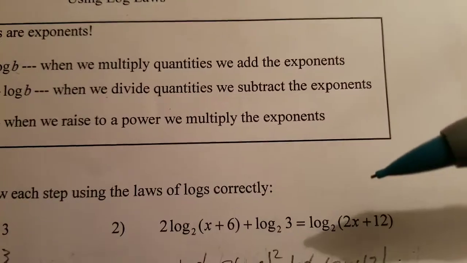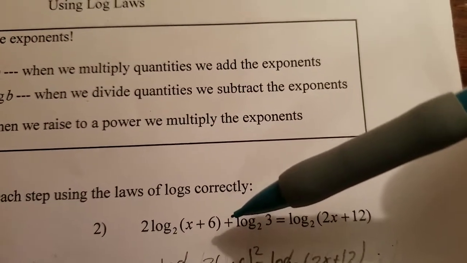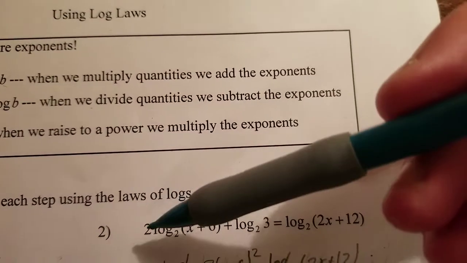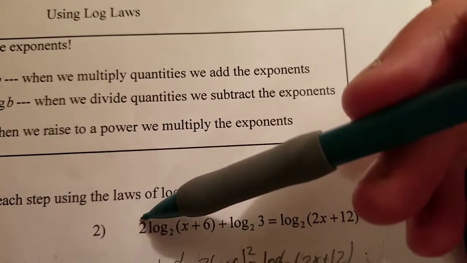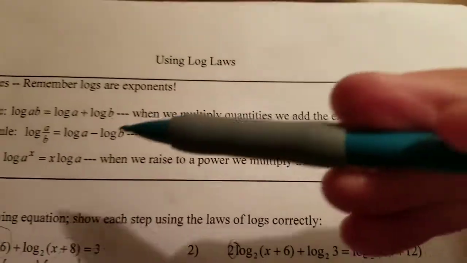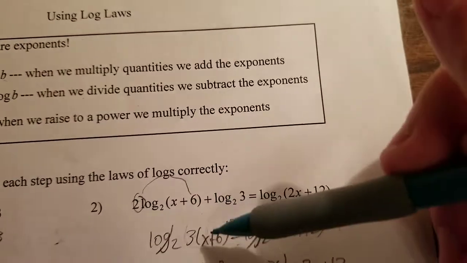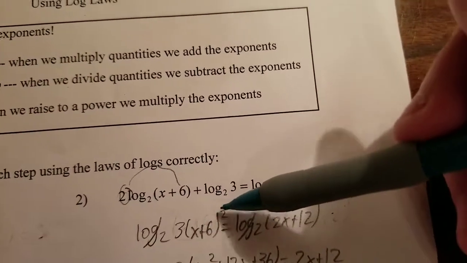So number 2, it's an addition sign, so we multiply again. Except first, we have a 2 out in front. So you want to take that and, using the power rule, bring it up here, so you have (x plus 6) squared.